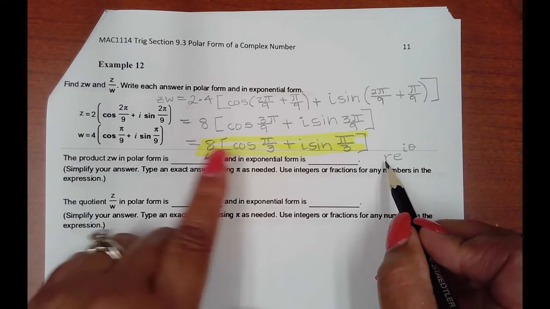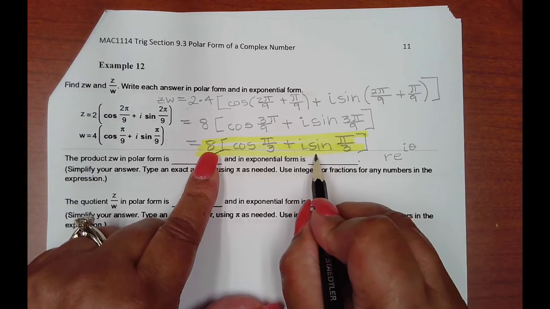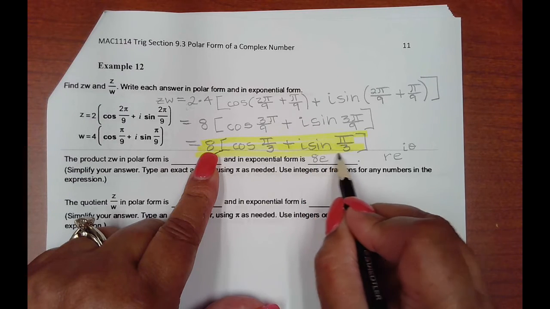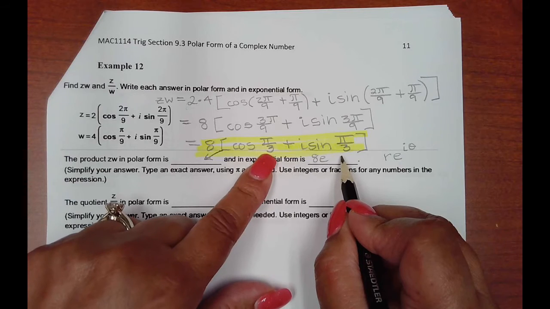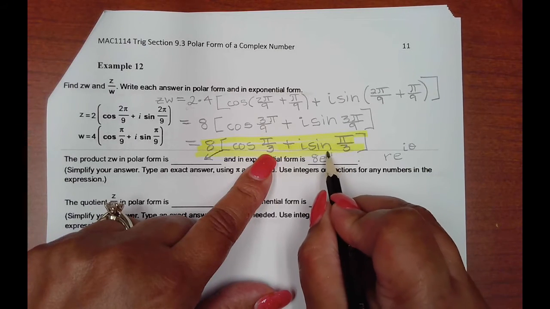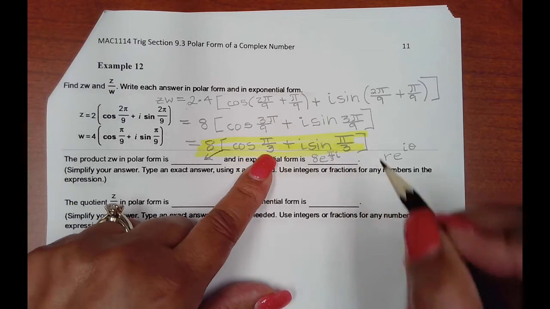The r value would be the r you got after you found the product. So it would be 8, and then e to the i times theta, and this new theta that you got in the product is what you're looking for. So pi over 3 times i for that exponent on e.